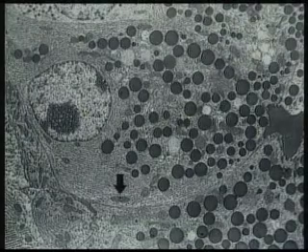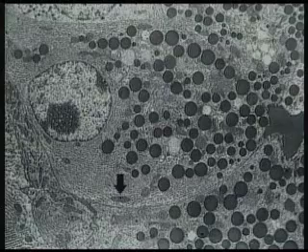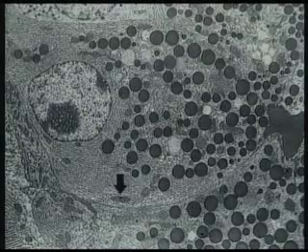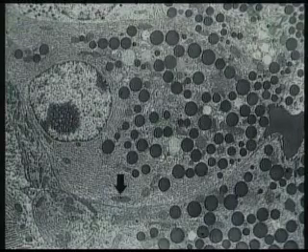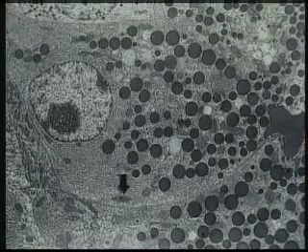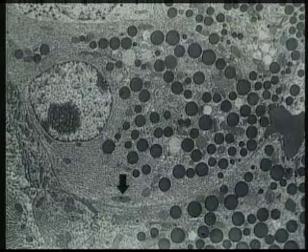Now, in this same image, there are some other organelles, like this one here, for example. What is the name of the organelle being pointed to by the arrow right here? And the answer is a mitochondrion. There are a number of mitochondria in this cell. There's one here, one here. So if you said mitochondrion, you're absolutely right.